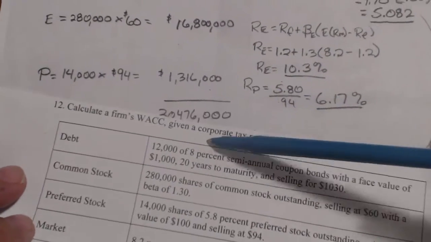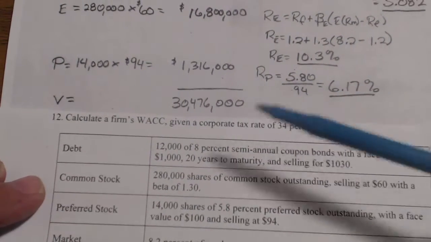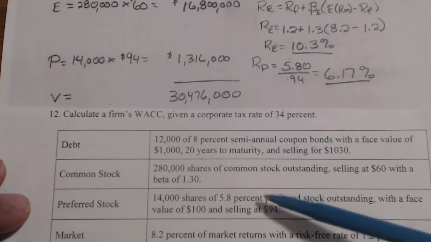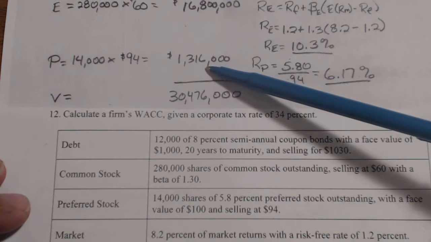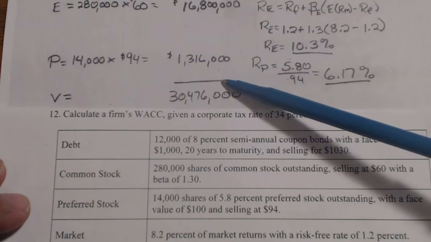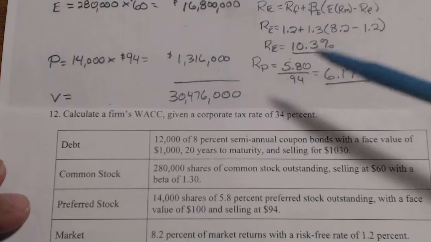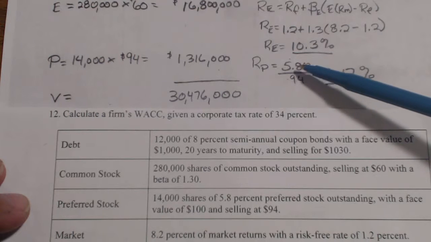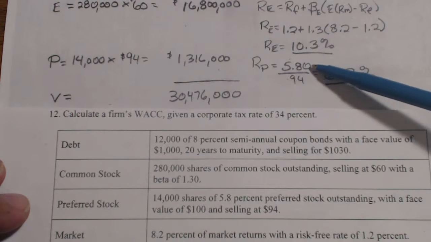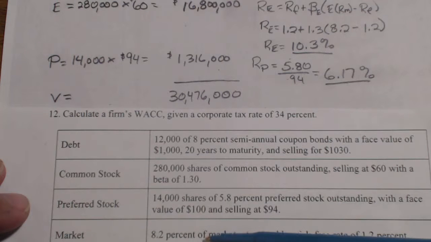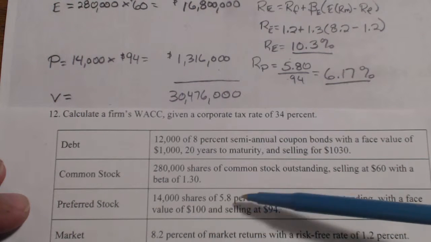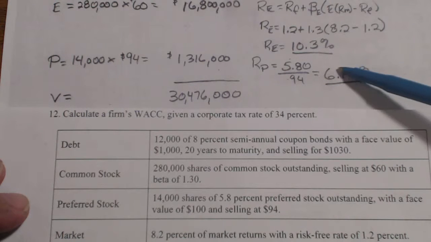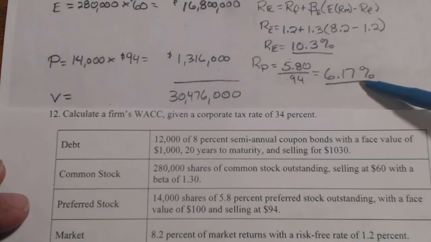And then for preferred, they tell you that there's 14,000 shares. Remember, you're basing it on the current price. So 14,000 times 94, that's the current value, 1,316,000. For preferred, it's just the dividend, because the dividend doesn't change. So there's no D0, D1, D2, because there is no growth rate, since it's a fixed dividend. They pay you that certain rate, 5.8%, forever, over the current market price. So this basically gives you the yield. So the RP is 6.17%.